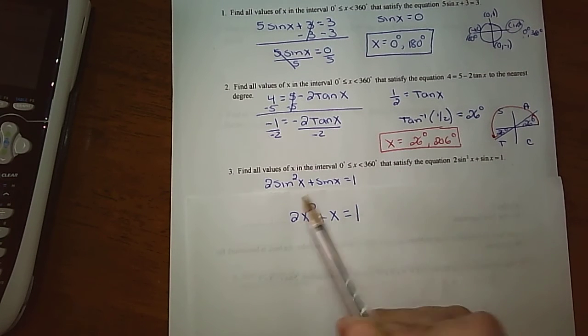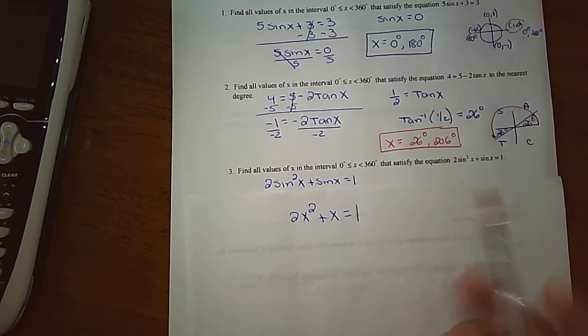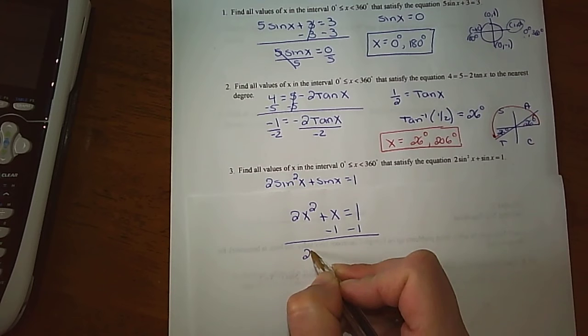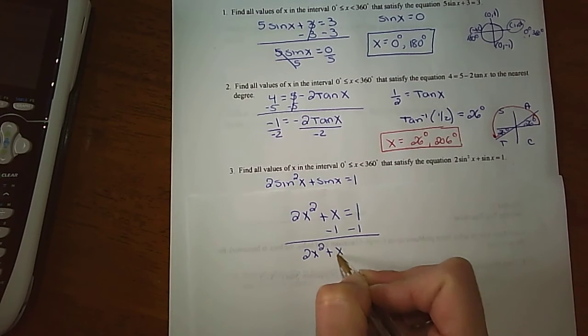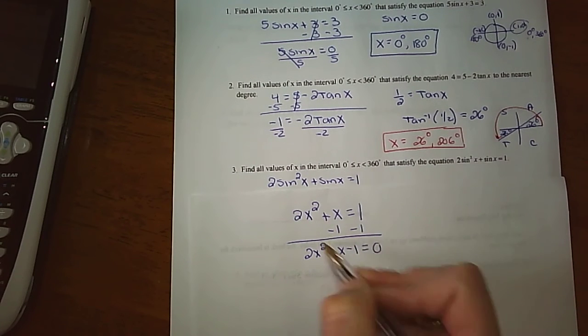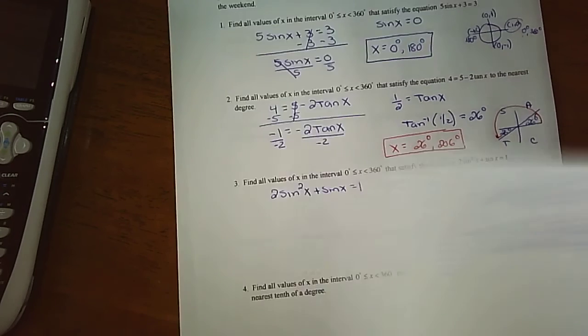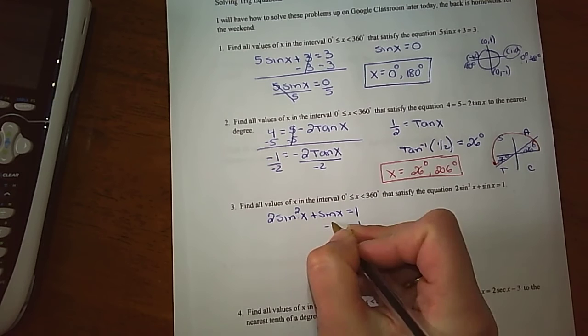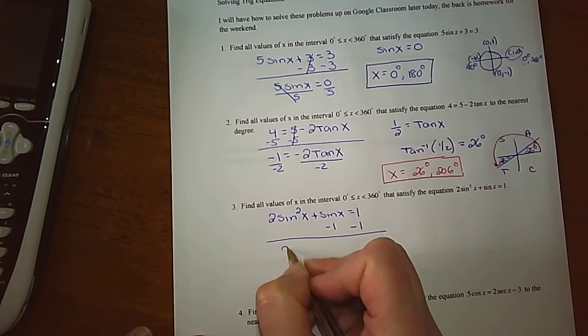If we had this, what would our first step normally be? And I'm hoping you're all saying, set it equal to 0. So that's what I'm going to do. Just like we would have set this guy equal to 0, because this equation has a squared in it, I'm going to do the same thing. I'm going to set the equation equal to 0.